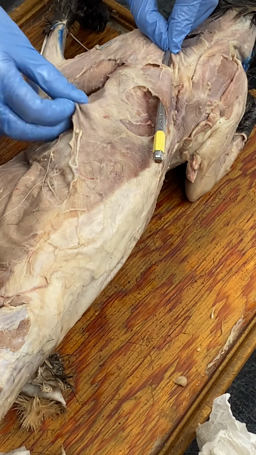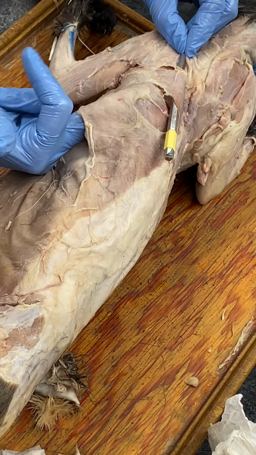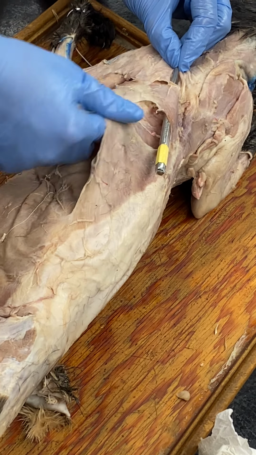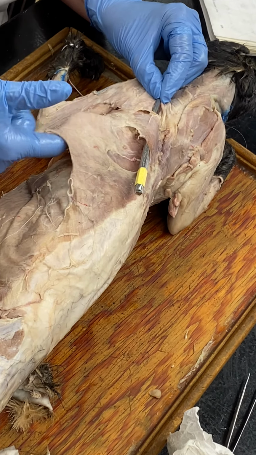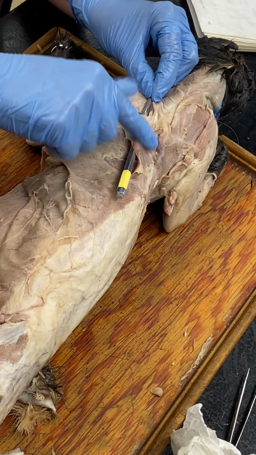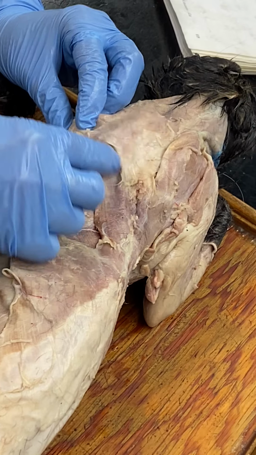Spinotrapezius, latissimus dorsi. Latissimus dorsi. And then spinotrapezius. And then acromiotrapezius.